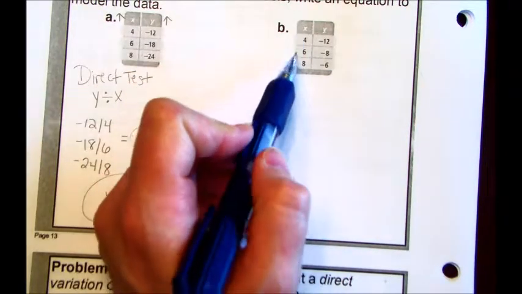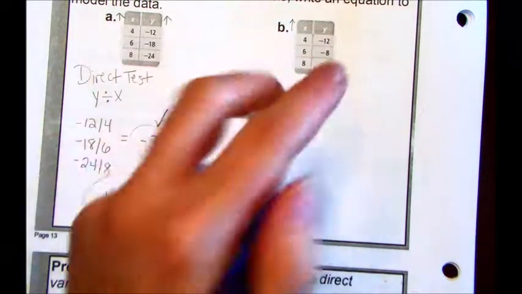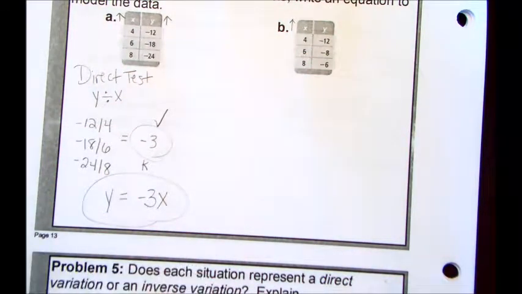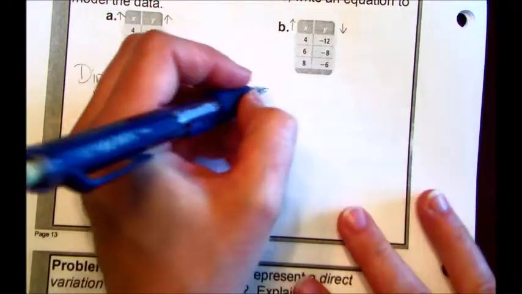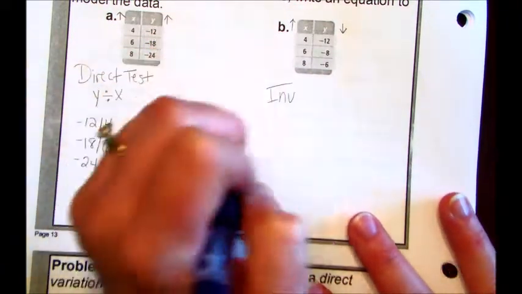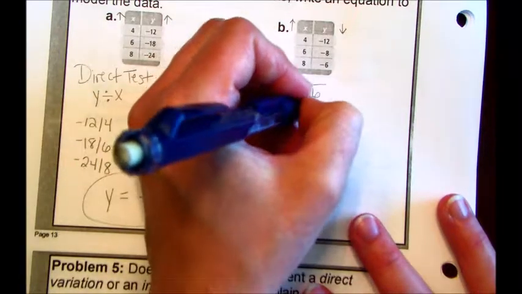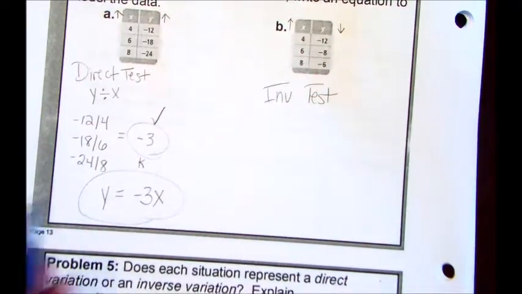Now x's right here in part B, I notice, yep, they're getting bigger. And my y values, not the negative part, but the actual numbers themselves, I see that they're getting smaller. So to me, that means, hey, why don't you test for inverse? And if you're wrong, why don't you go back and see if it's direct? Let's do an inverse test.